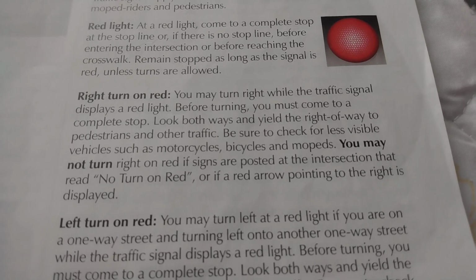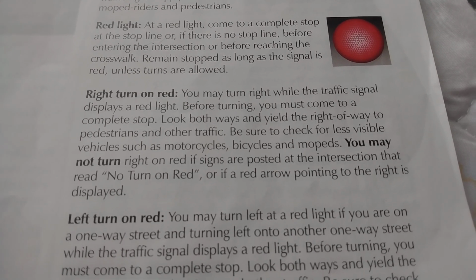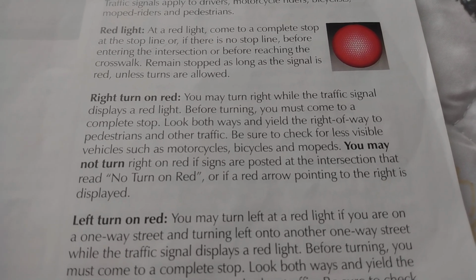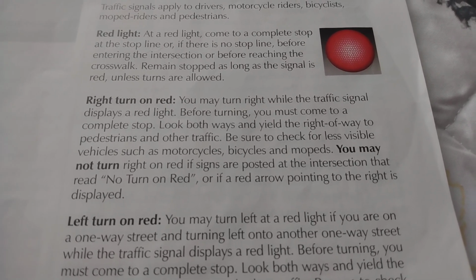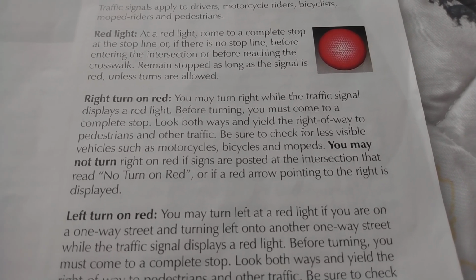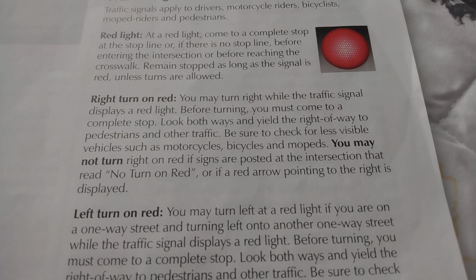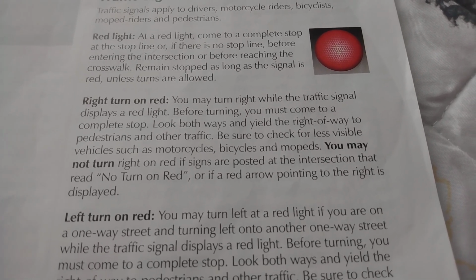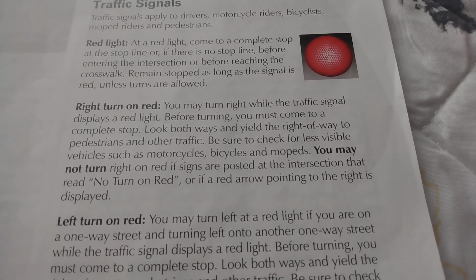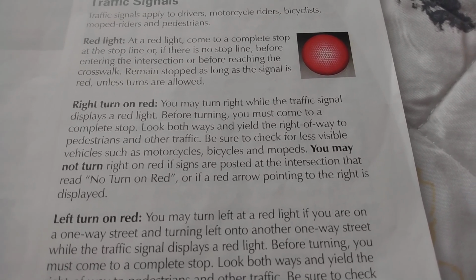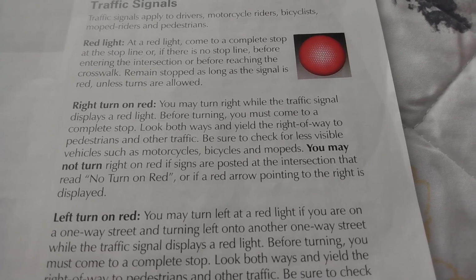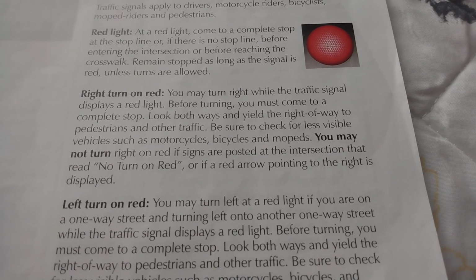You may turn right while the traffic signal displays a red light. Before turning, you must come to a complete stop. Look both ways and yield the right of way to pedestrians and other traffic. Be sure to check for the less visible vehicles, such as motorcycles, bicycles, and mopeds. You may not turn right on red if signs are posted at the intersection that read "No turn on red," or if a red arrow pointing to the right is displayed.